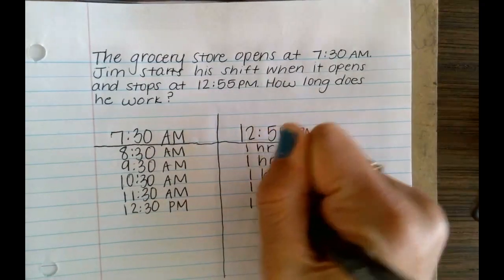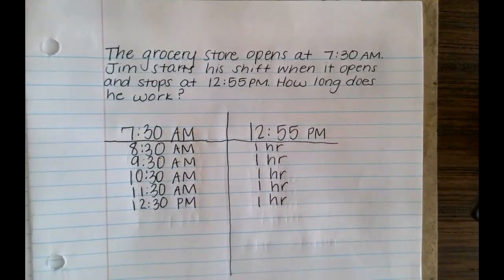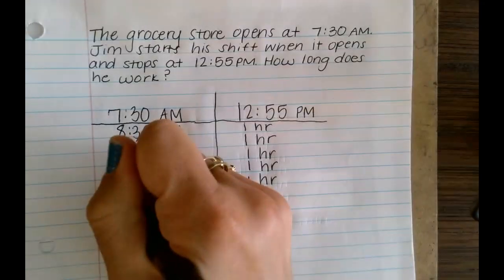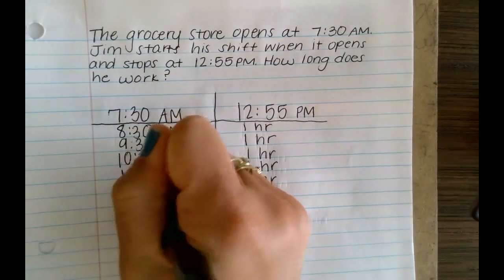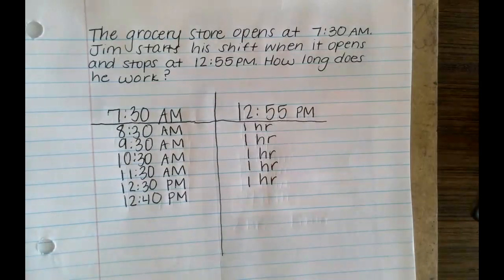I'm actually already pretty close to my goal here. 12:30, I just need to get to 12:55. I like to do 5 or 10-minute jumps, and since this is 12:30, I think a 10-minute jump will be pretty easy here. I'm going to go to 12:40. If you did something different, that's okay.